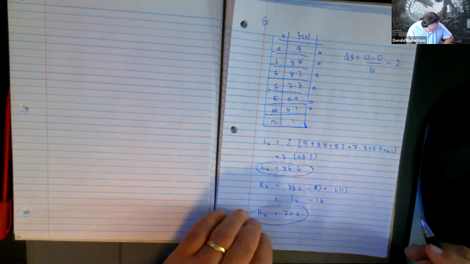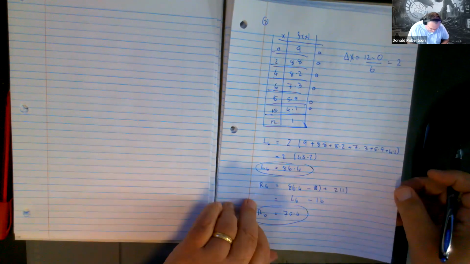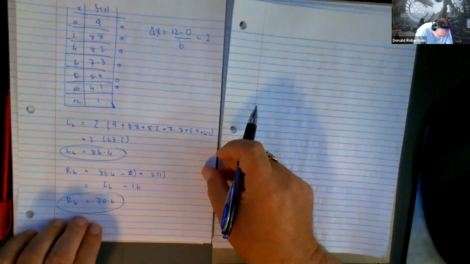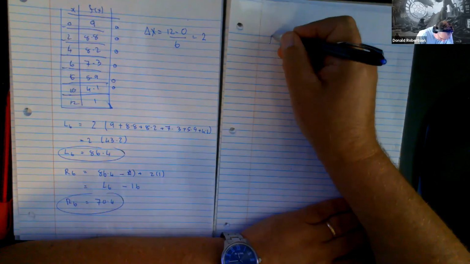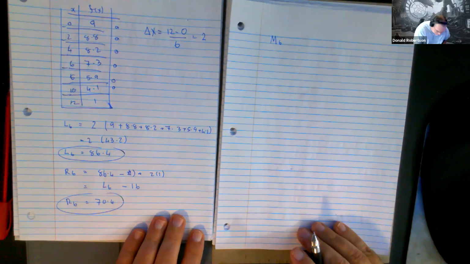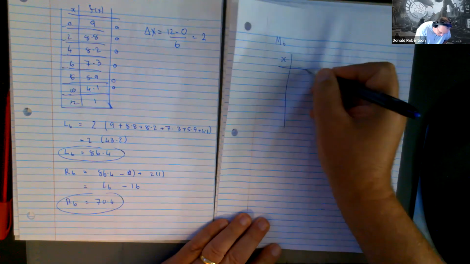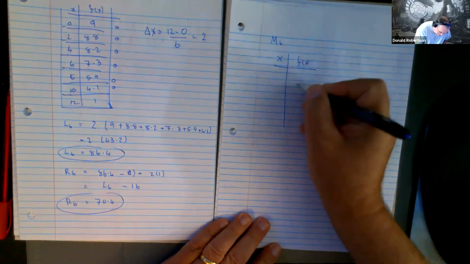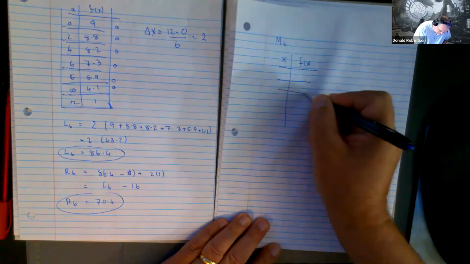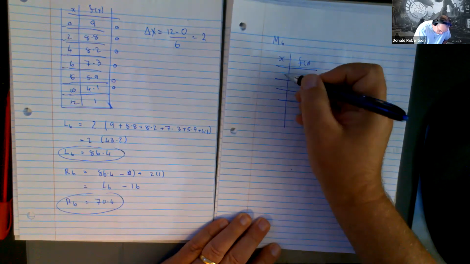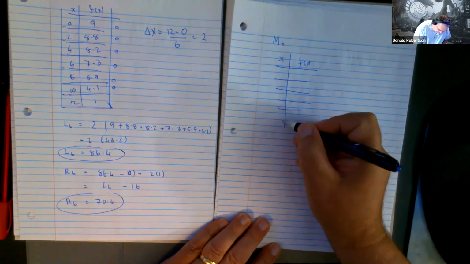Now, since we're in the last few minutes, suppose they wanted me to find midpoint 6. I need to create a new table. And the 6 numbers I'm going to use, 1, 2, 3, 4, 5, 6.